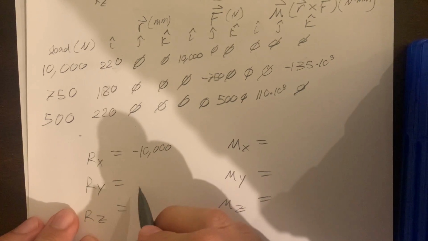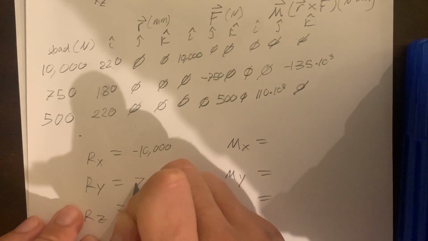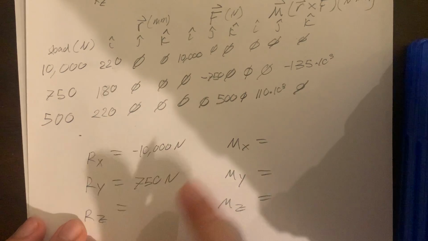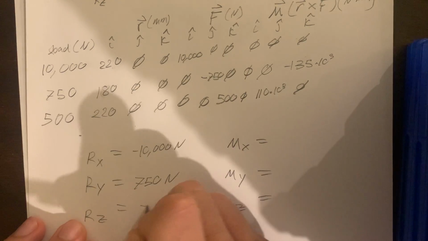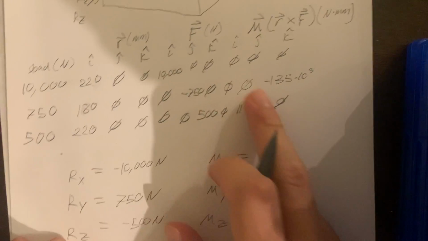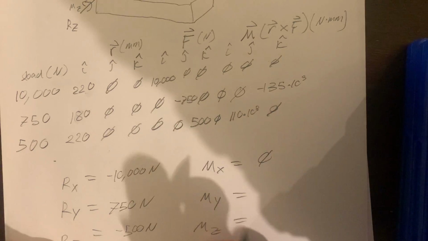And then for the RY, over here we have negative 750, it would just be 750. And then R of Z, over here we have 500, it becomes negative 500 newtons. M of X, there is no M of X at all, so that is 0.